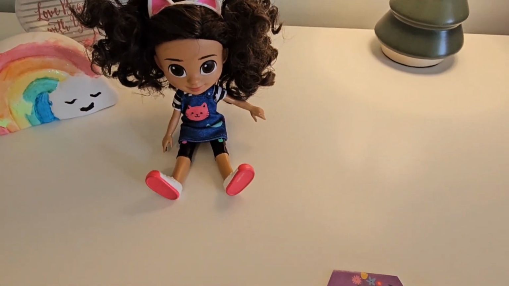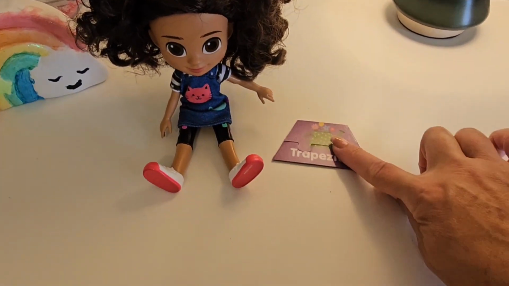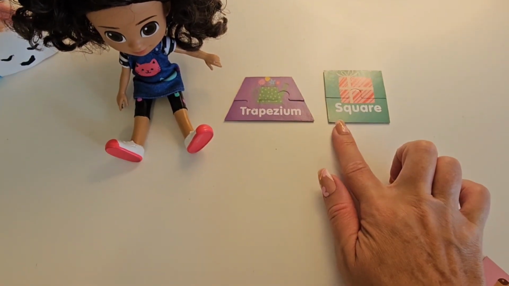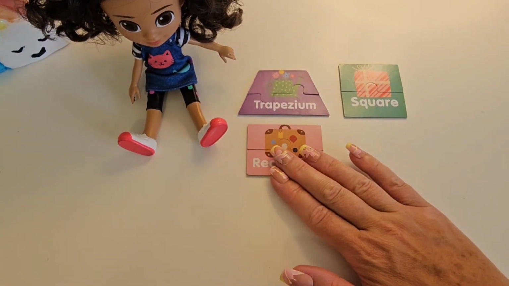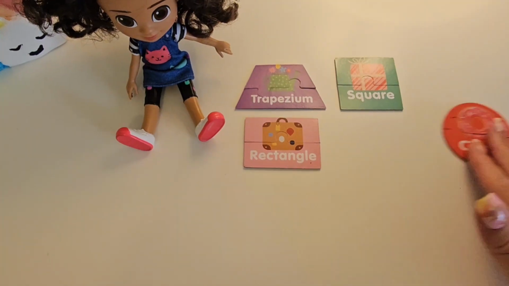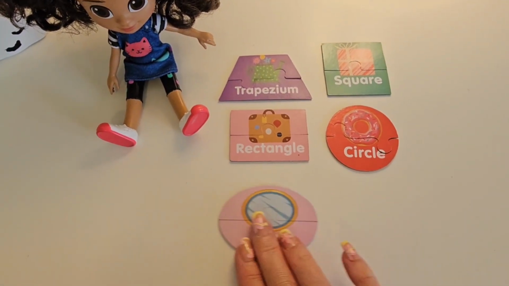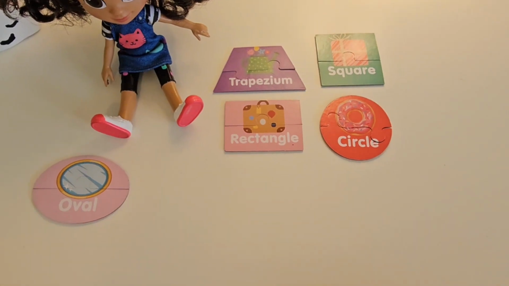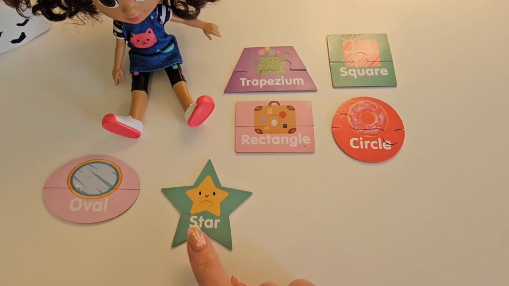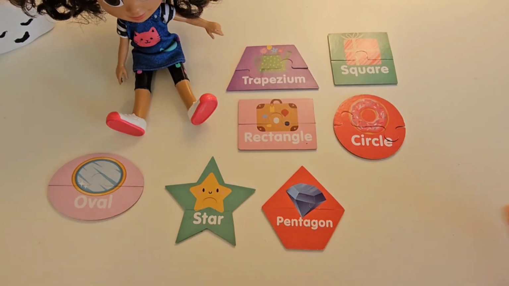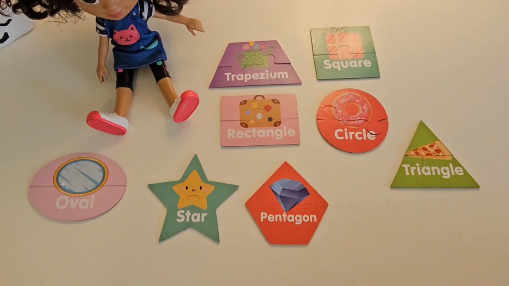Now let's say the names of all the shapes together. Trapezium or trapezoid. Square. Rectangle. This is a circle. Circle. Next is an oval. Then star. Then pentagon. Then triangle.